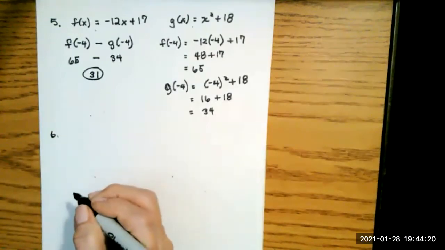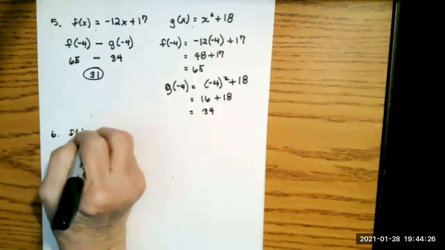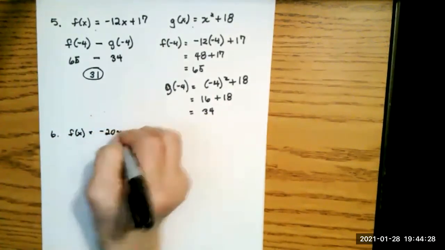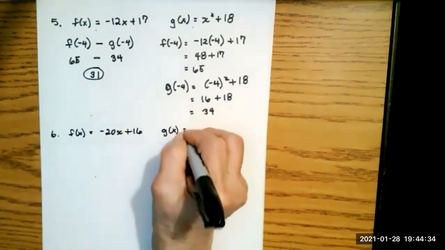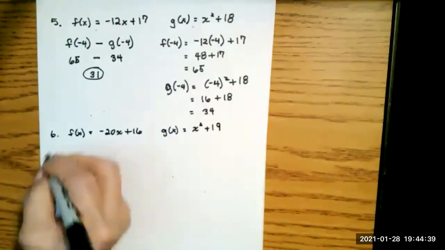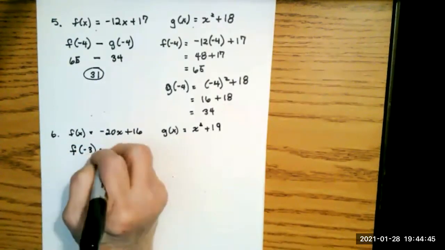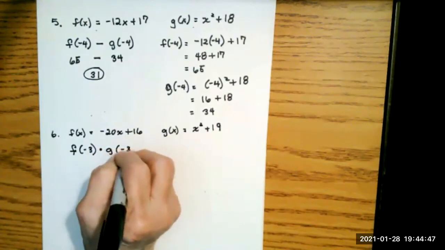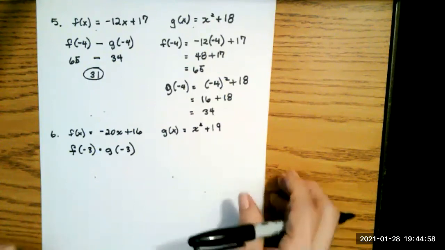Okay, let's look at number 6. Of course, we have new functions. f of x equals negative 20x plus 16. g of x equals x squared plus 19. This time they want us to find f of negative 3 times g of negative 3. They don't always have to be the same number, but most of the time they are. It gets a little complicated if you don't use the same number algebraically.